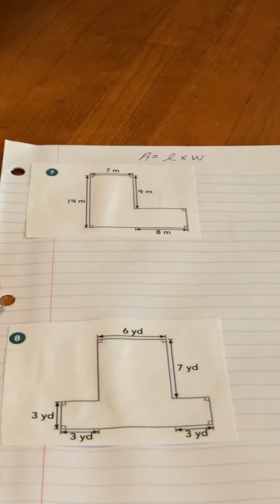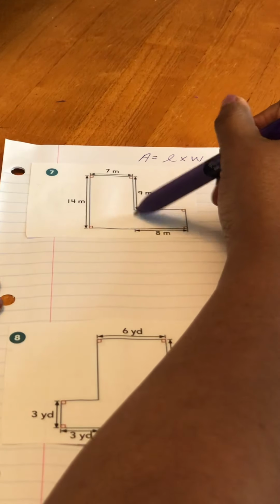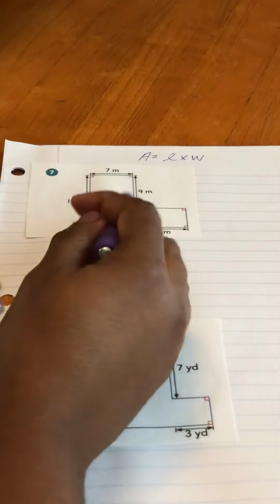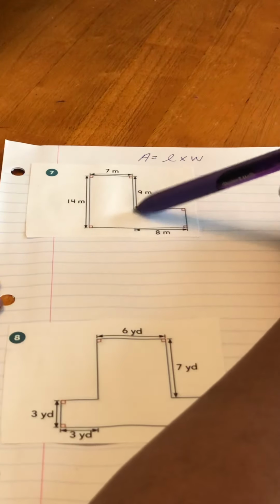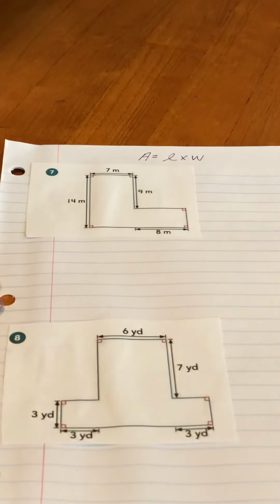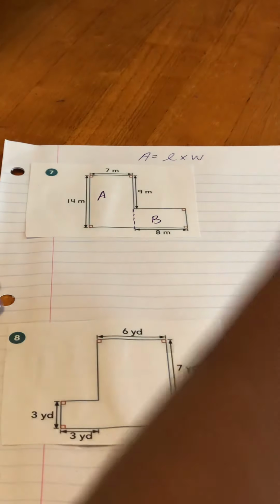Okay, so where can we break this apart? Let's see, we could break it here, or we could break it here. If we break it here, we've got to kind of cut into this piece. If we break it here, I feel like it's a little more direct finding the answer. Okay. And then, so this is rectangle A and this is rectangle B.